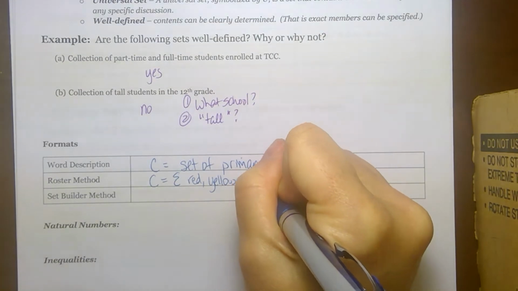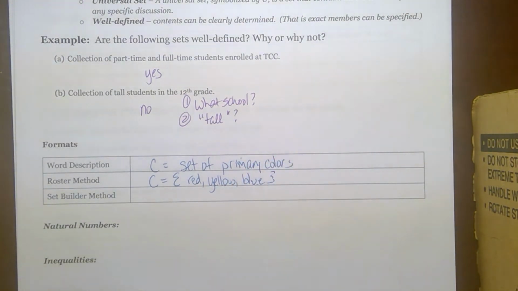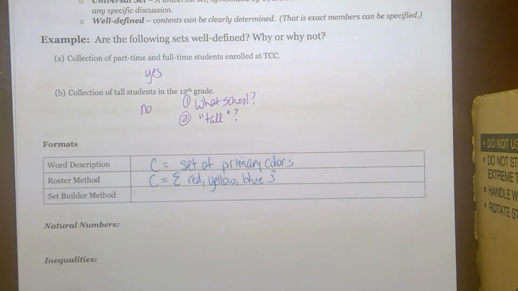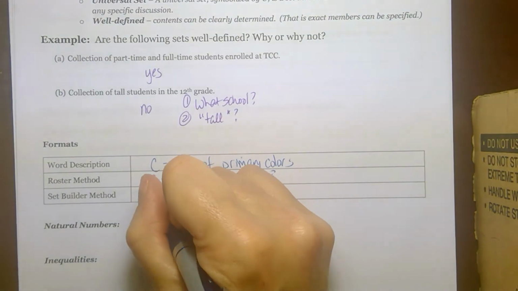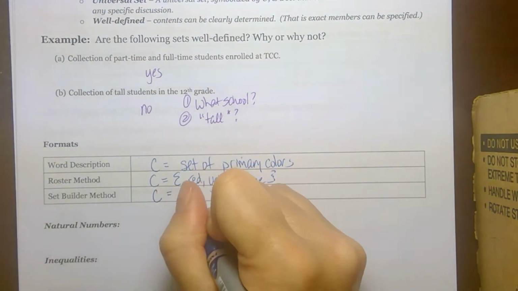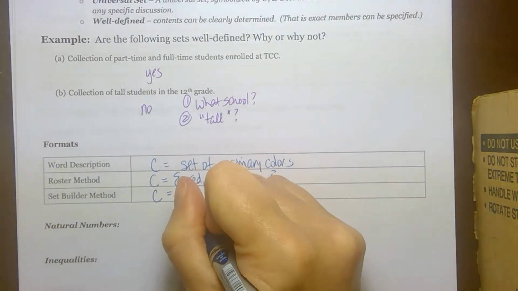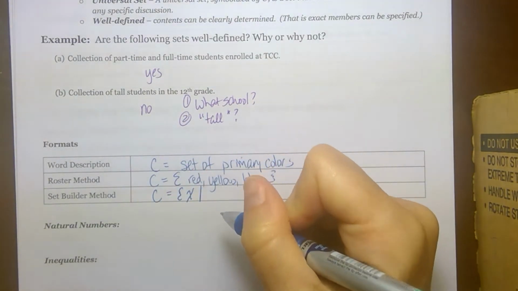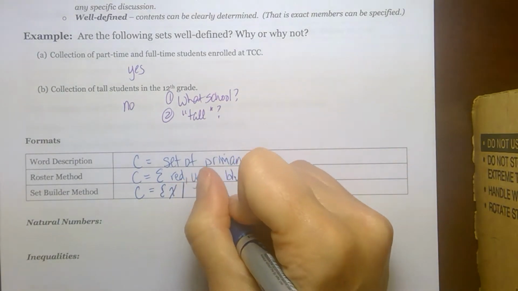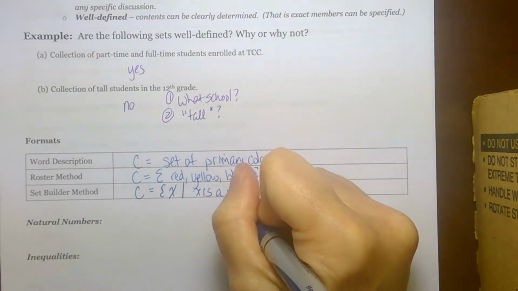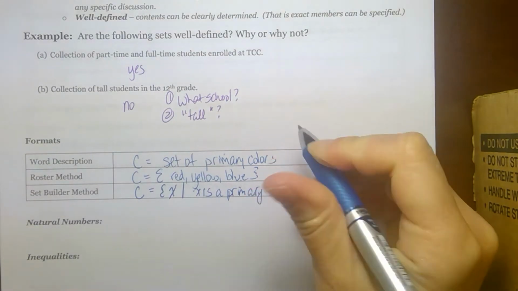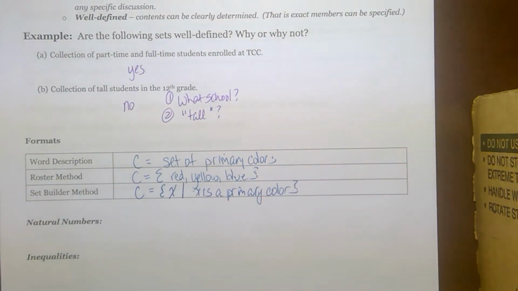all separated by commas. Set builder method, since I didn't use anything numeric, my set builder method is going to be very similar to my word description. Set builder method starts by naming the set is the set of, and then I say all elements X such that, but since I don't have numeric elements, I'm just going to have to say X is a primary color. So that's what set builder notation looks like. Set C is the set of all elements X such that X is a primary color.